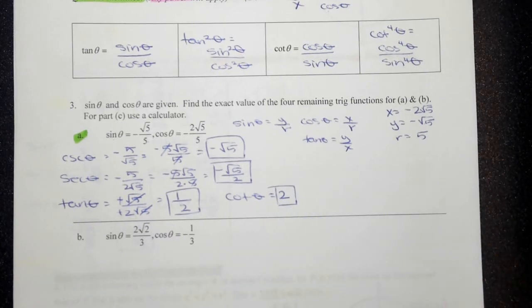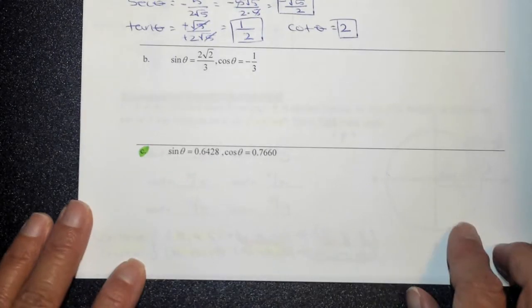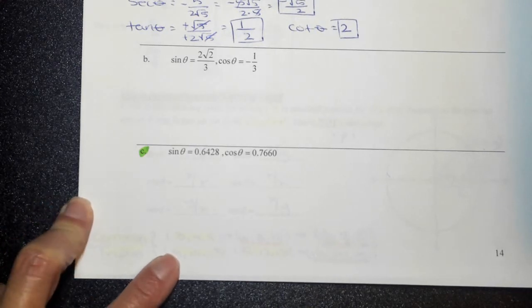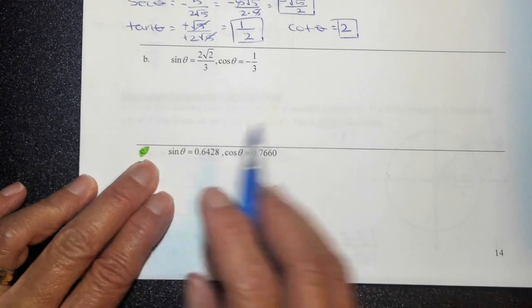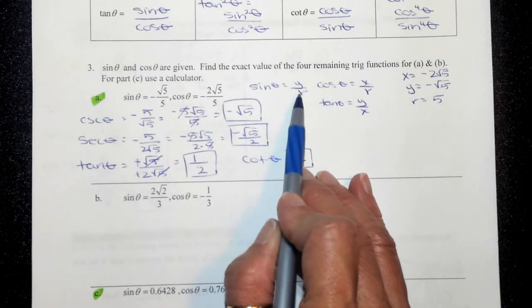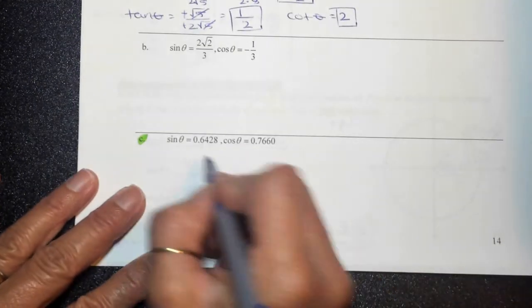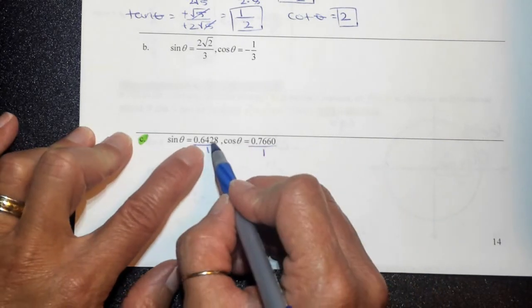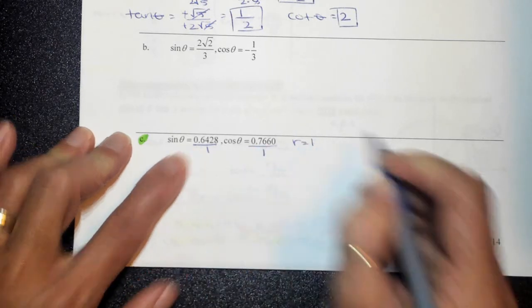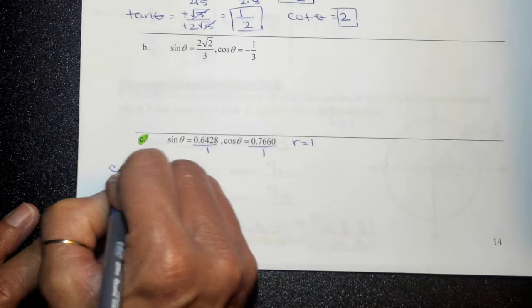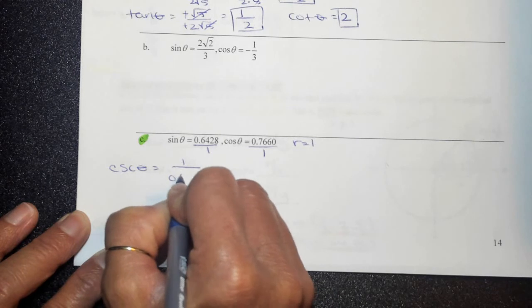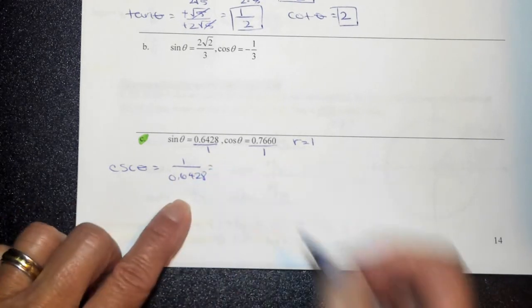All right, so what is different about C is the fact that these values are decimal, so we need to use a calculator, and I'm going to show you how to do this quickly. But something you need to think about, just like what we did over here, the sine of theta is y over r, cosine is x over r, and we wrote down all of our values. So here, if you don't see anything, this is implied to be over 1. So this is my y, this is my x, and my r value is equal to 1. So if I'm looking to find the cosecant of theta, this is going to be 1 over 0.6428, but we want to find the decimal.